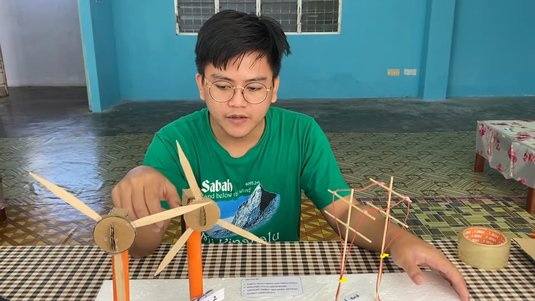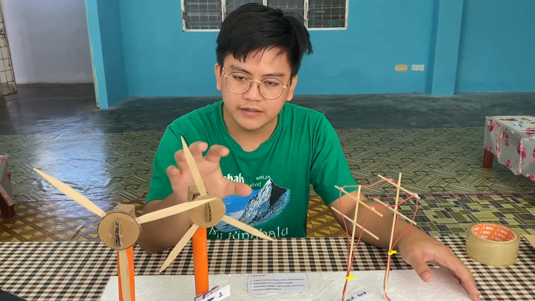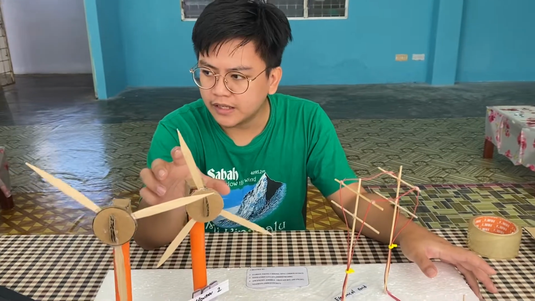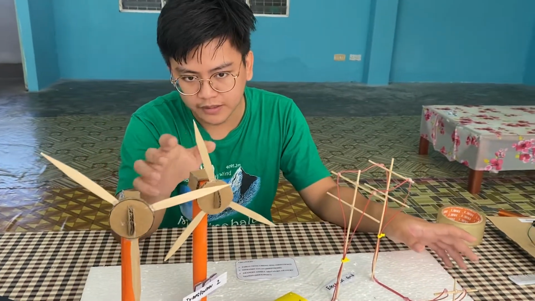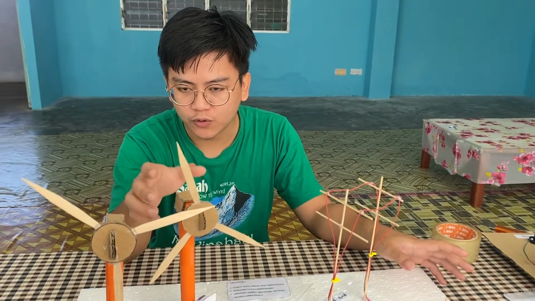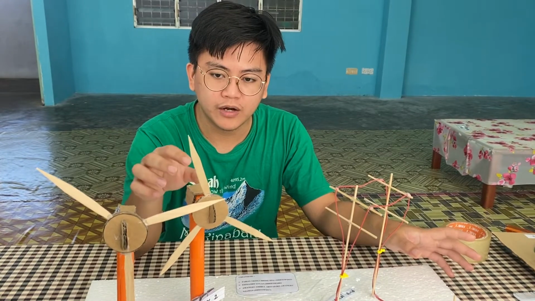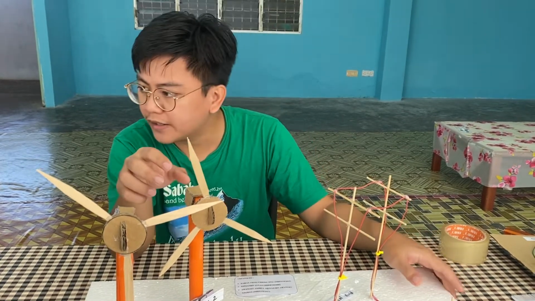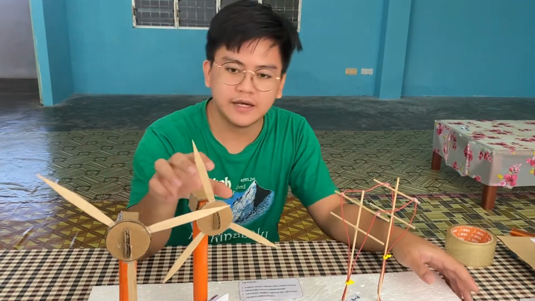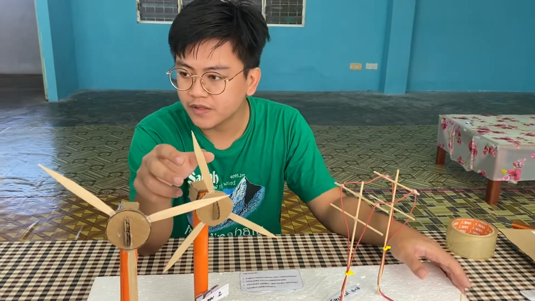The wind will turn this wind turbine propeller, and the blade will move and turn around the rotor. It will spin the rotor, and the generator will produce the electricity.